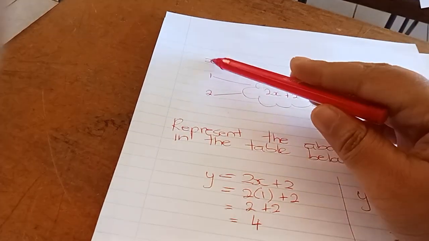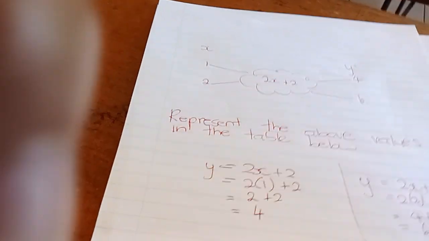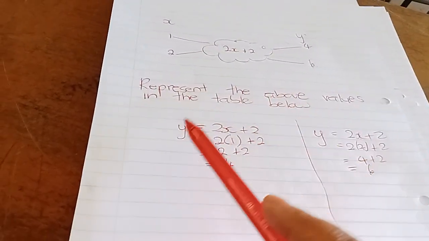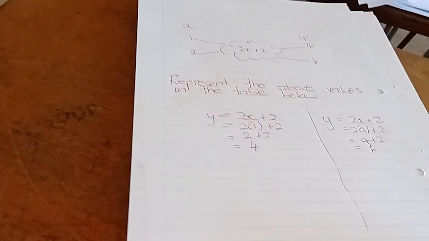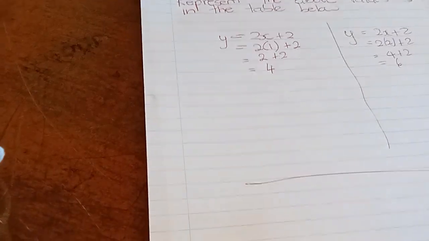So remember that the x values are our input values, the y values are our output values. So back to the question. The question says, represent the above values in the table below. So we are going to draw a table.